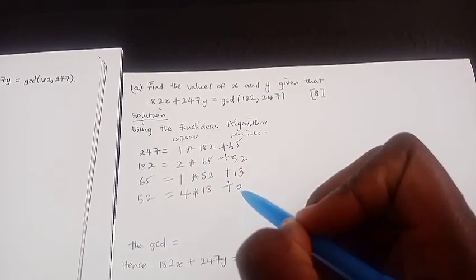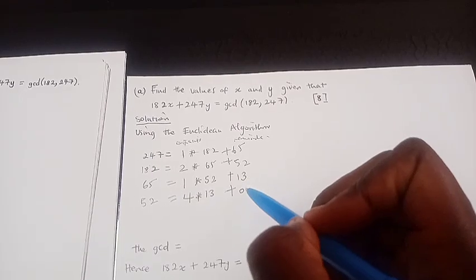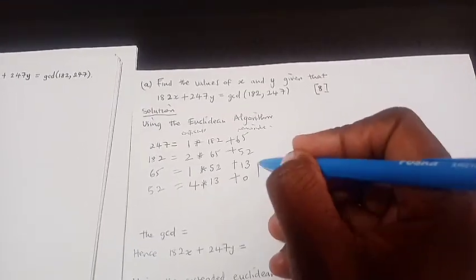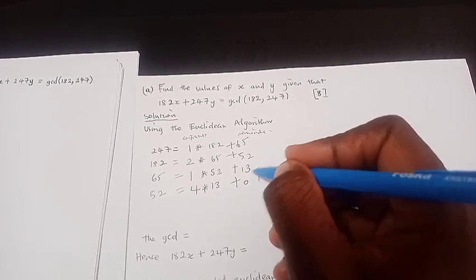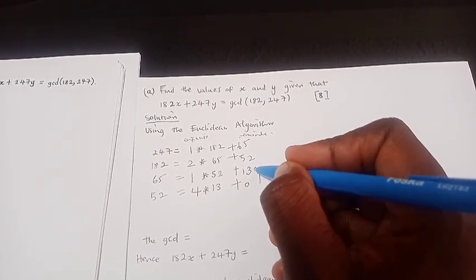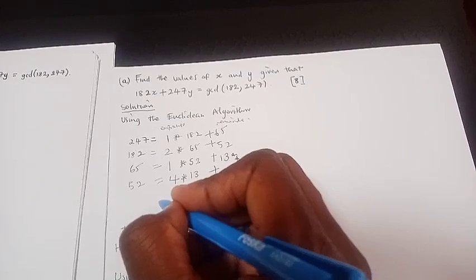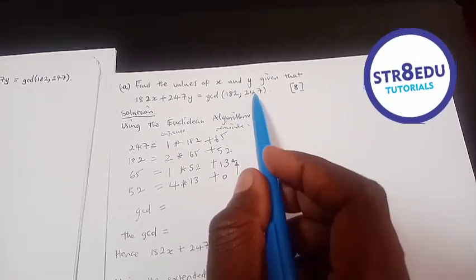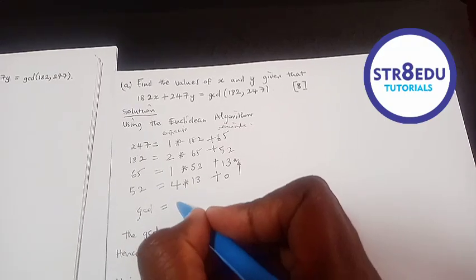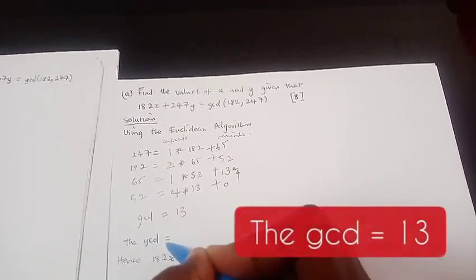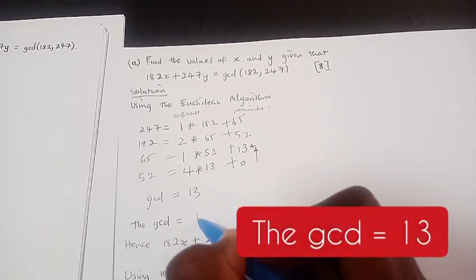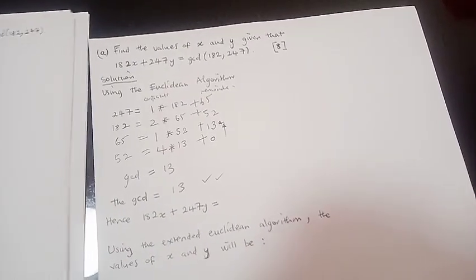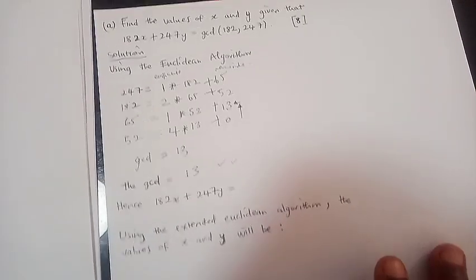And now we look at the 0. Which one is the first positive number that comes after the 0? It is 13. So by looking up here from the first 0 that we come across, the first number that we come across is 13, we can now conclude that the GCD of 182 and 247 is 13. So over here I'll come down and write the GCD is 13. And thus the first part of the question has been answered.